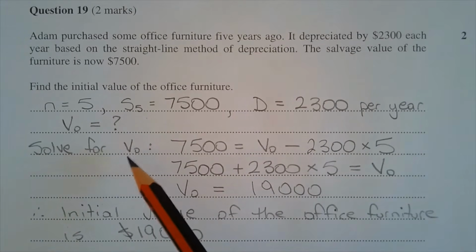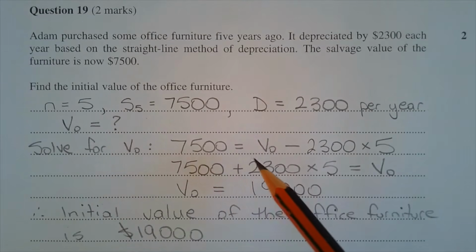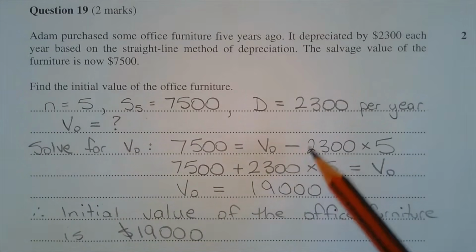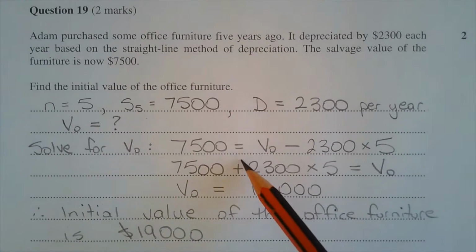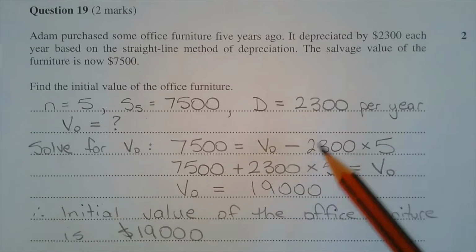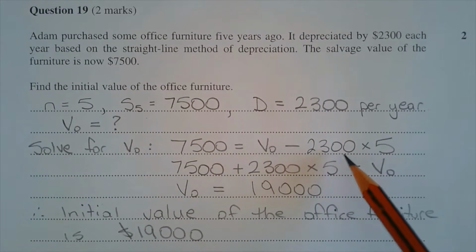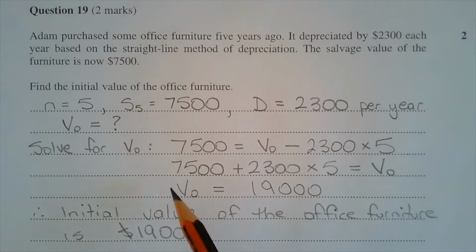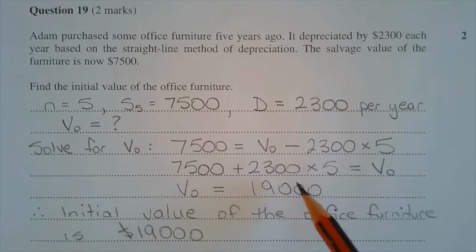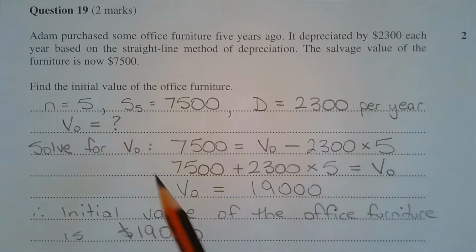So we're going to solve for V0 the equation salvage value is equal to the initial value minus the rate of depreciation per year multiplied by the number of years of depreciation. So 7,500 is equal to V0 minus 2,300 multiplied by 5. So adding 2,300 multiplied by 5 to both sides of the equation, we have 7,500 plus 2,300 multiplied by 5 equals V0. And evaluating the left-hand side of the equation, we get V0 is equal to 19,000. So therefore, the initial value of the office furniture is $19,000.